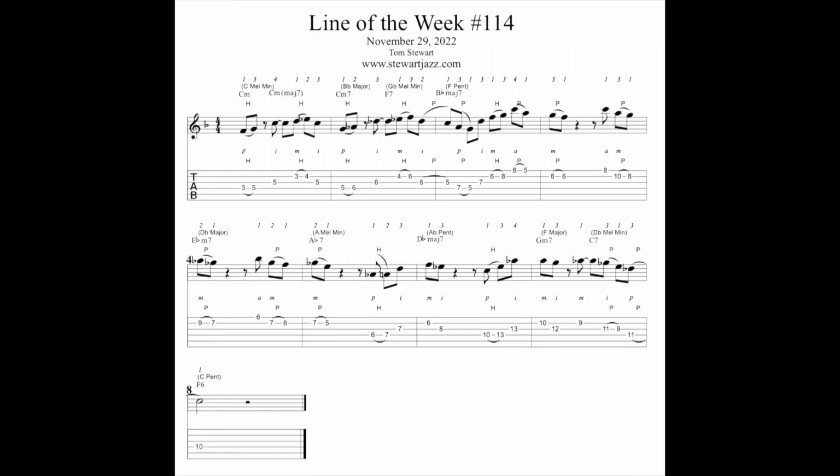Here are the chords to the progression. The chords are C minor to C minor major 7, to C minor 7, to F7, to B flat major 7 for 2 measures, and then to E flat minor 7, to A flat 7, to D flat major 7, to G minor 7, to C7, and then resolving back to F6.